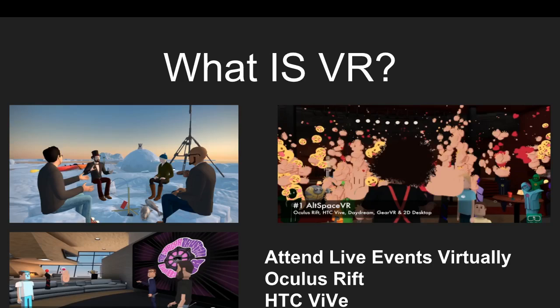You could attend live events virtually, like meetings, like the one where it looks like it's in the Arctic Circle, or the game show host at the bottom, or just performing for a crowd. And as you can see in the top right picture, they're getting likes, handshakes, smiles.